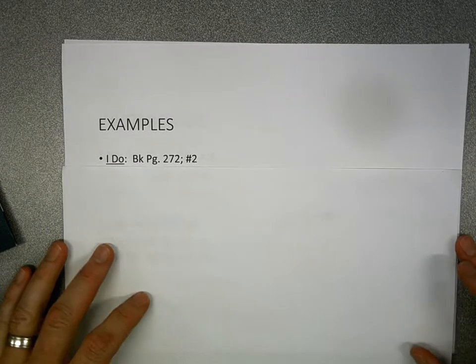Okay, let's go ahead and look at the directions at the very top of 272. All right, let's go ahead and close read them. It says find the percent of change. Round to the nearest 10, if necessary. Then state whether the percent of change is an increase or a decrease. All right, so here we go.